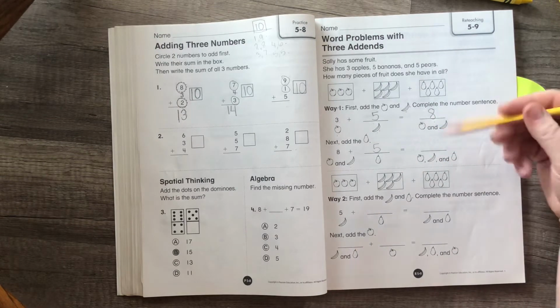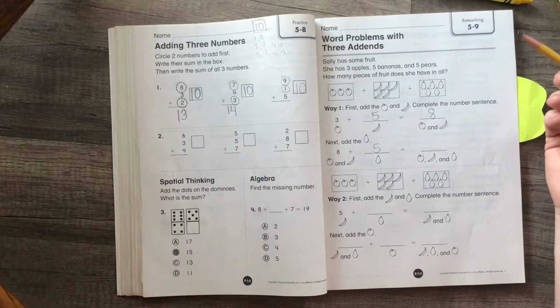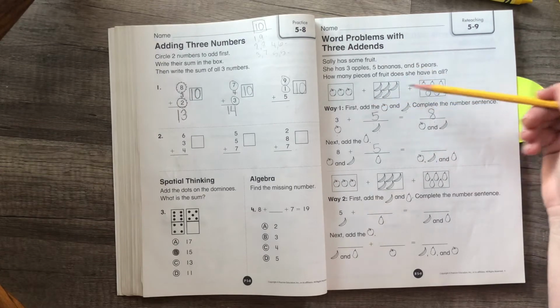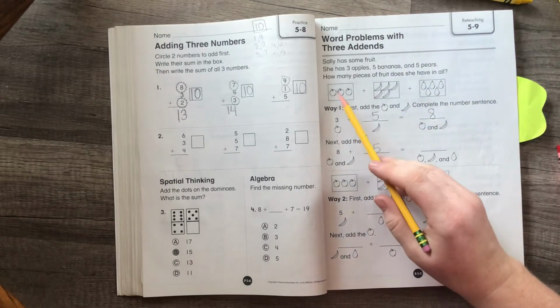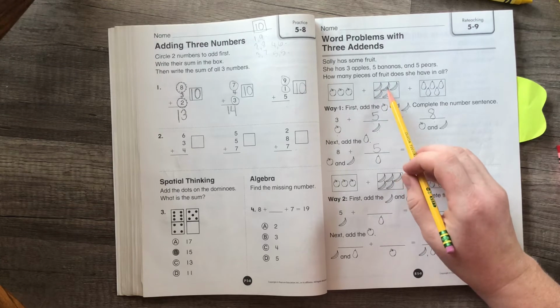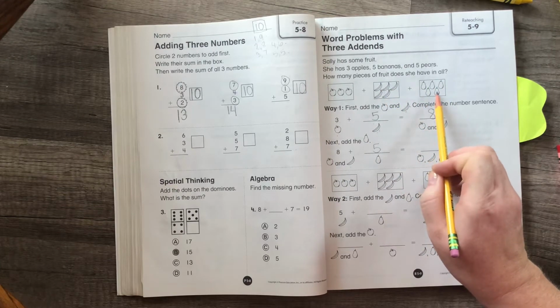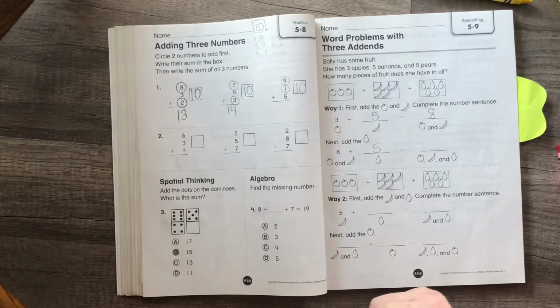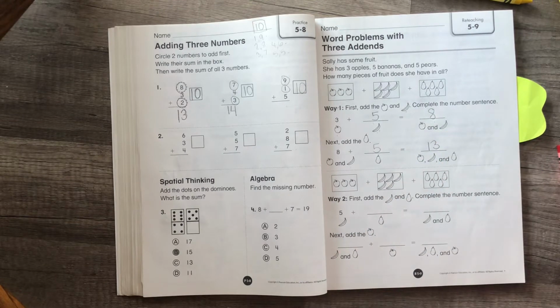Now we need to find out the answer for our apples, bananas, and pears. So if it's easier, count all these up. Let's go ahead and do that. 1, 2, 3, 4, 5, 6, 7, 8, 9, 10, 11, 12, 13. 13 total pieces of fruit. Okay? That's what we get.